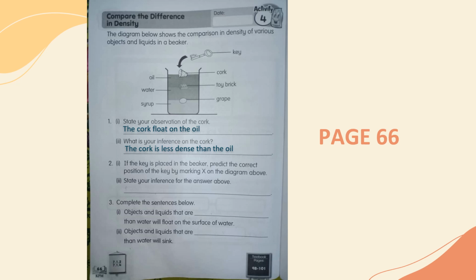If the key is placed in the beaker, predict the correct position of the key by marking X on the diagram above. Look, what happens if you put the key into the beaker? Where will the key be? Where is the position? I want you to mark X. Then state your inference for the answer above. Why is the key at that place? State your inference.